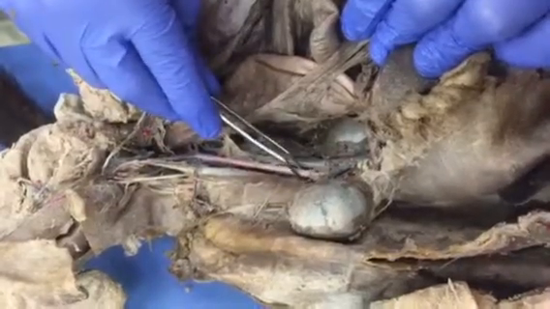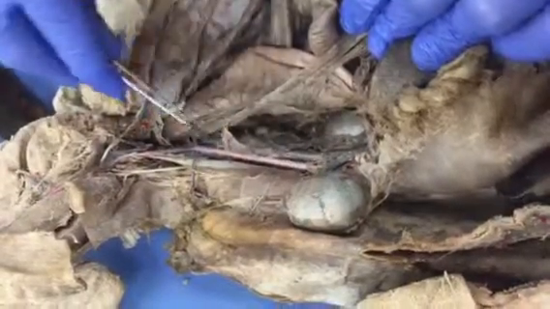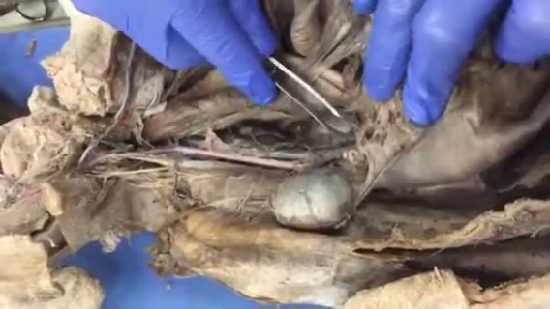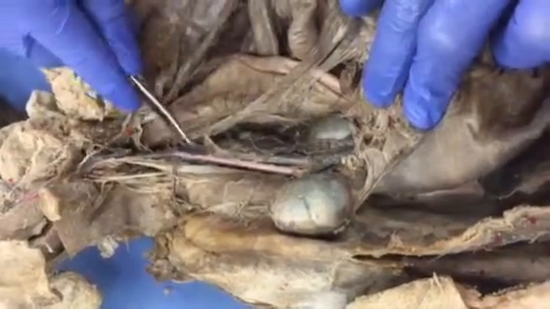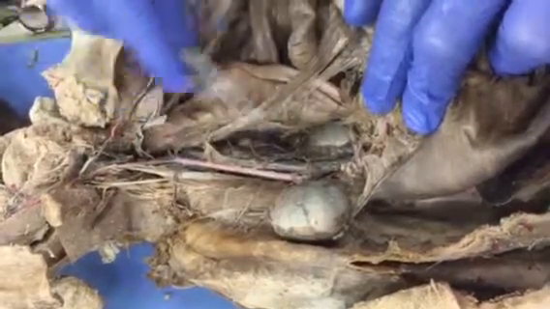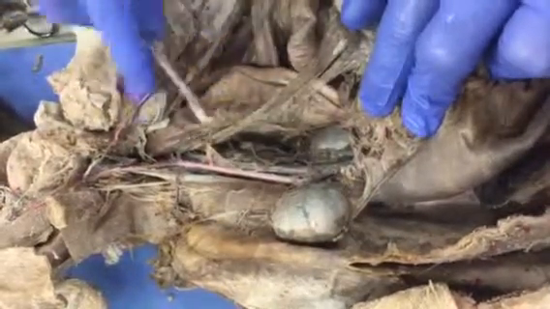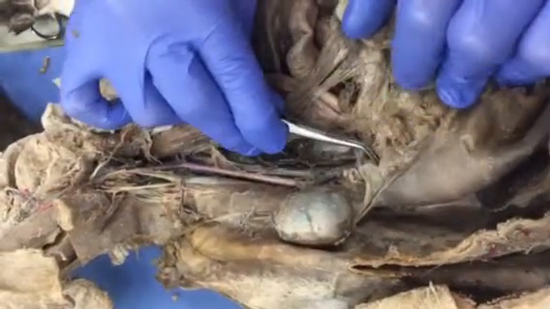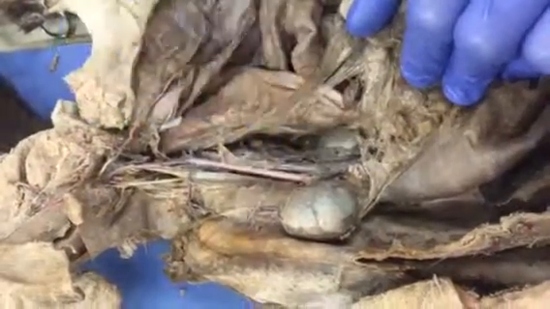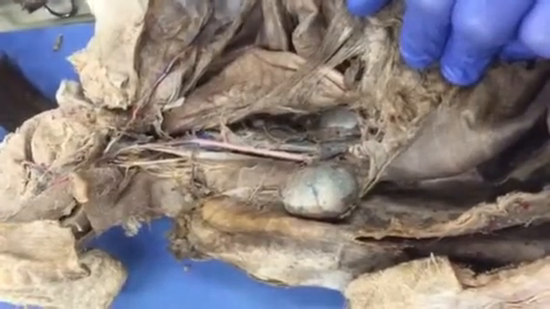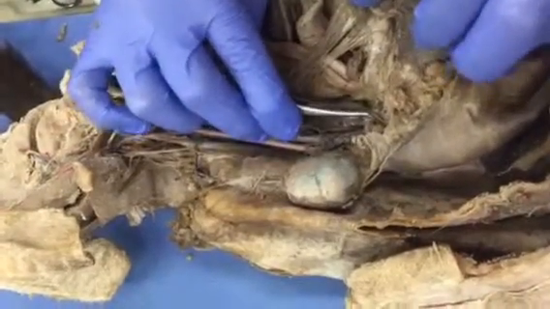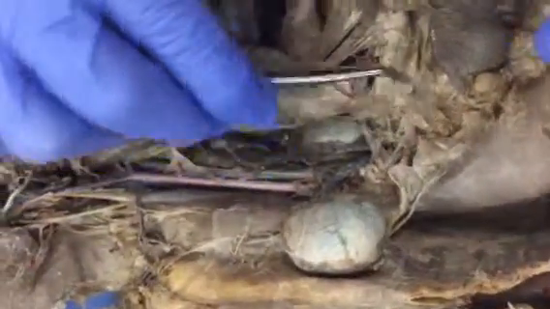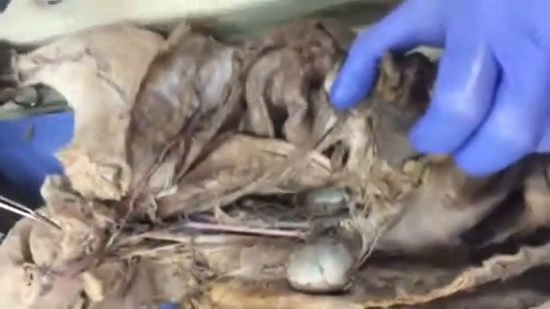This is your descending aorta. And up here, remember, we had our cranial mesenteric and caudal mesenteric. That makes sense because it's going to the mesentery, the visceral organs. And this is your celiac. You ever heard of celiac disease? If you think about it anatomically, this is going to the celiac region of your digestive system.